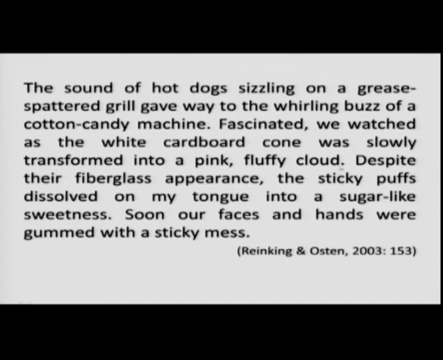The sticky puffs, sticky, so this is touch, dissolved on my tongue into a sugar like sweetness. So, we are here talking about sweet, so this is taste. Soon our faces and hands were gummed with a sticky mess. So, this is here touch and then kind of visual image as well.